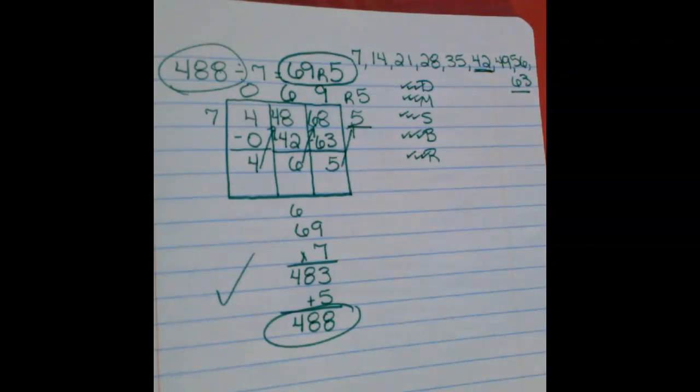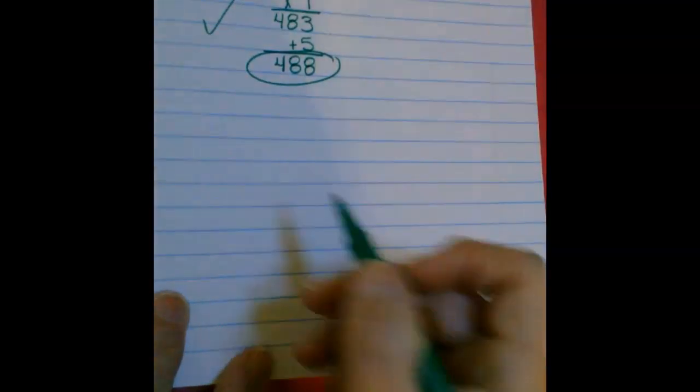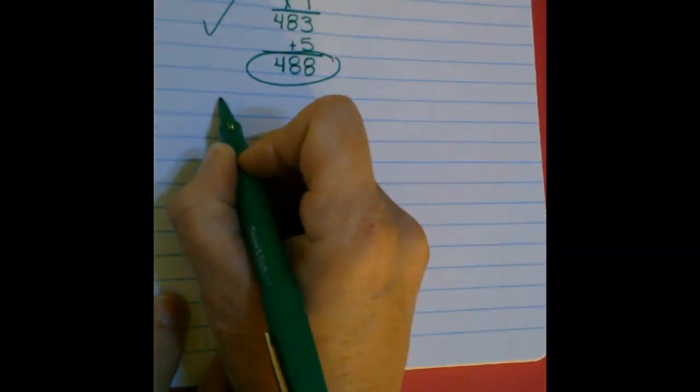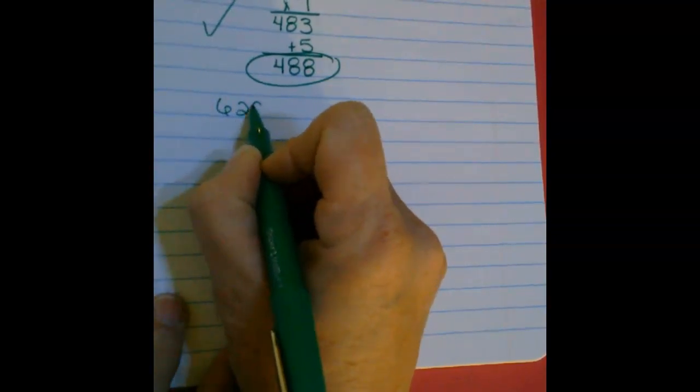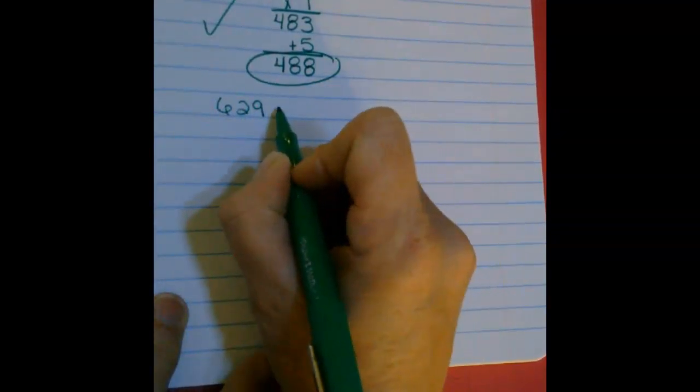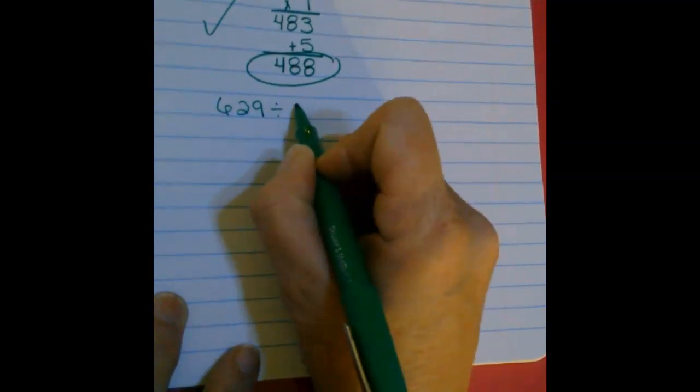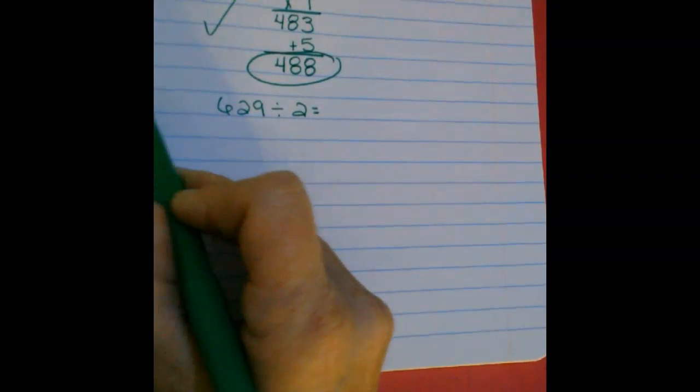All right. Now, I want you to try one on your own. Okay. So down here underneath where you just did that one, I'll get you started. All right. I want you to do, let's do 629. And we won't make this too hard. We're going to divide this by 2. Okay. So 629 divided by 2.